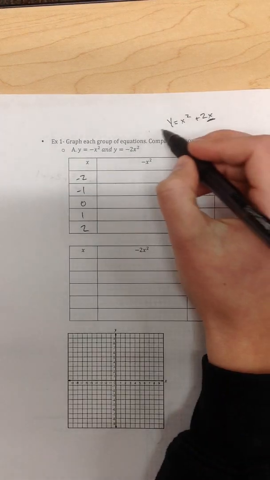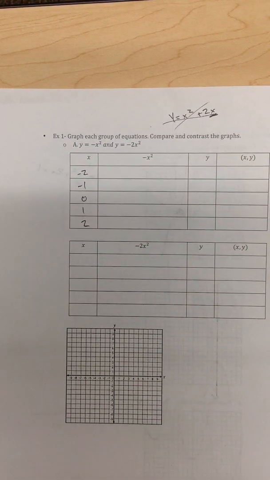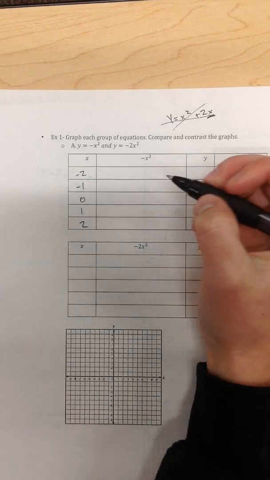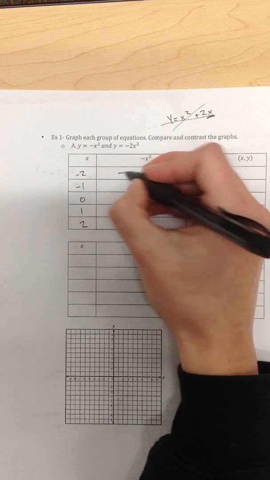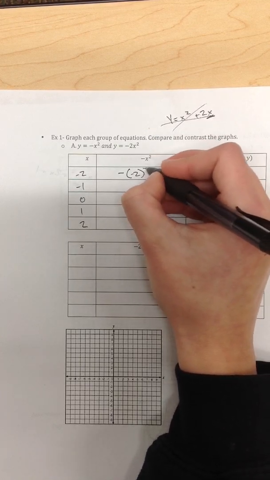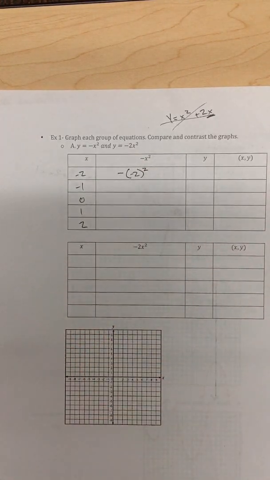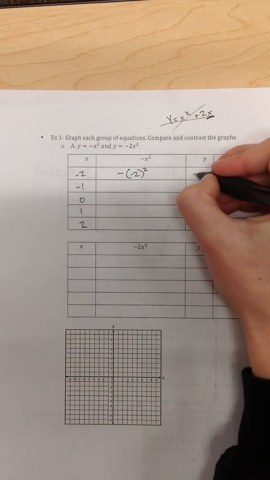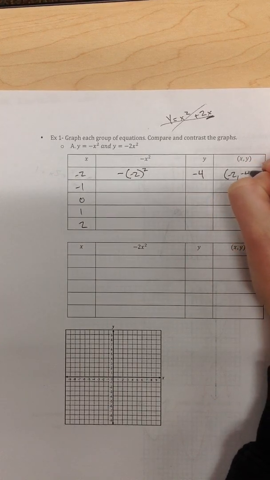But since we don't have that for either of those, we can just use the regular points. So if I plug in, my x is -2, and I square it. When I solve that out to figure out what my y is, -2 squared is 4, and then times the negative would be -4. So my ordered pair would be -2, -4.